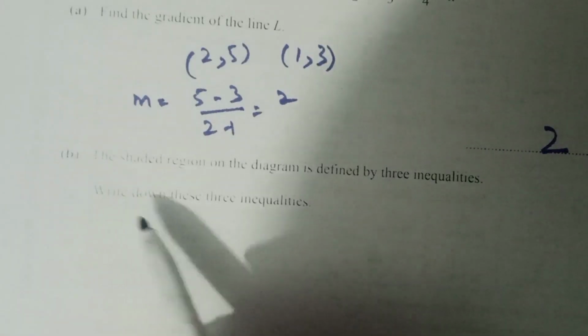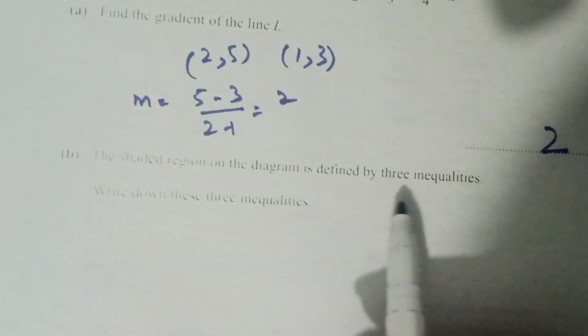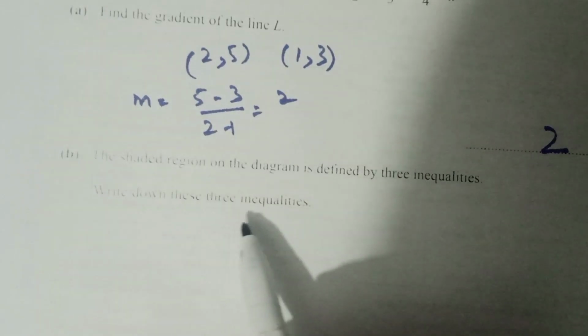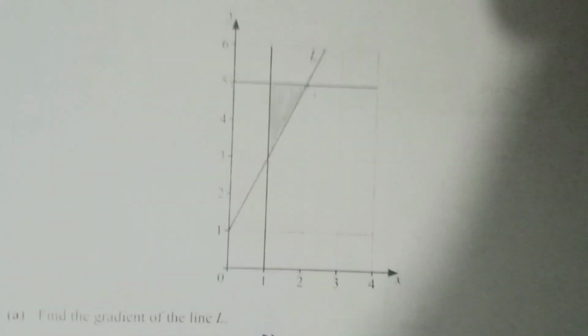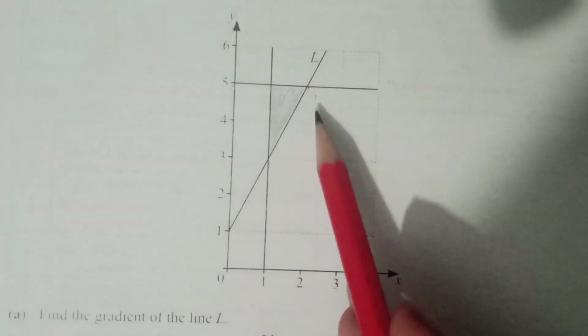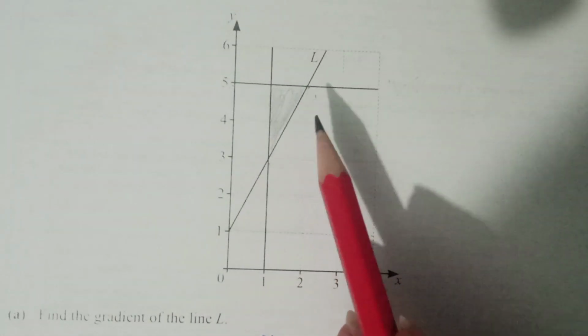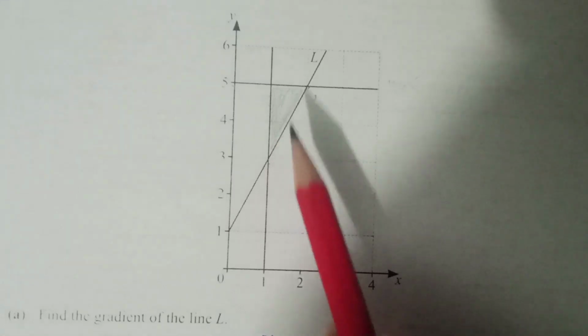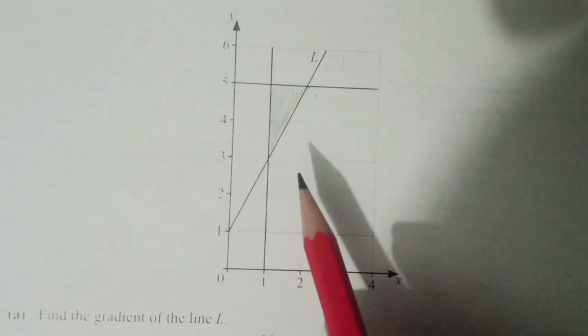Now students, B part: the shaded region on the diagram is defined by three inequalities. Write down these three inequalities. That is the shaded region, and now we have to write the inequalities.